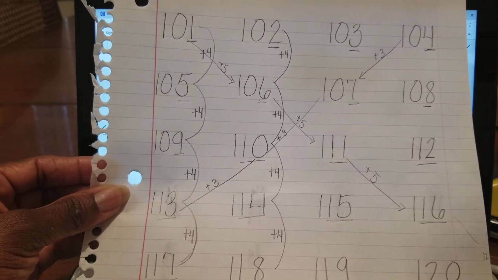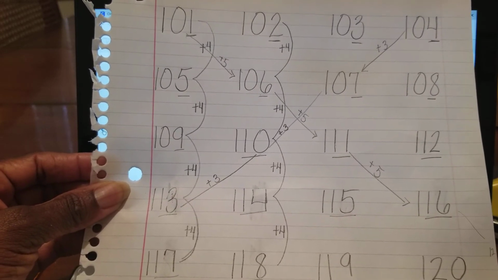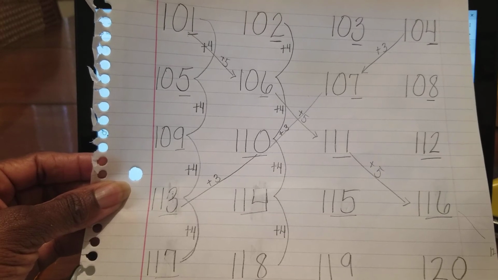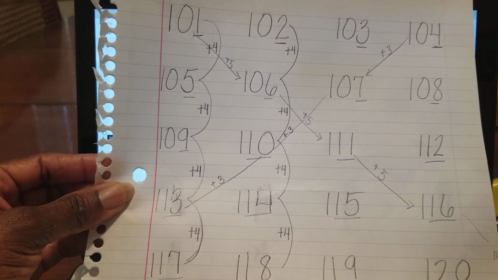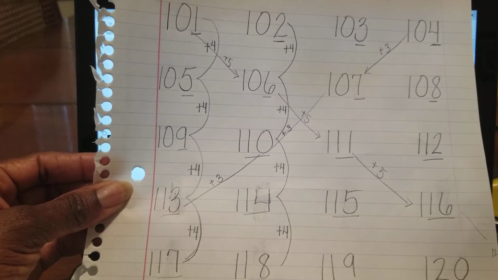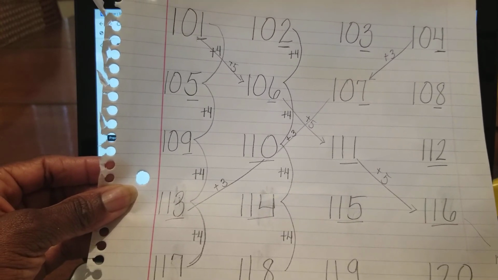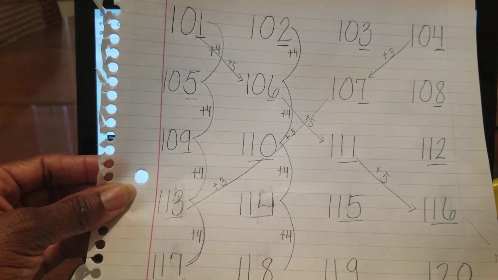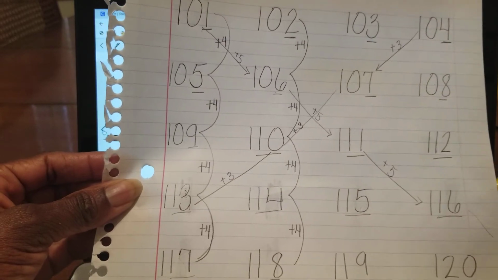And if you do, you can send me the information through ClassTag, or you can just take a picture of you explaining your pattern. I should say a video of you and send it to me, or you can write down what you noticed and have your parents take a picture of that and send it to me.